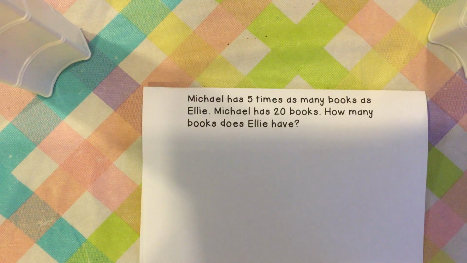This is going to be the second problem that I'm going to be modeling before you go off and do your two problems that you're going to be working on for today. Just a reminder, we're working on comparison problems, and we are working on the strategy of drawing out models to help us solve our problem.